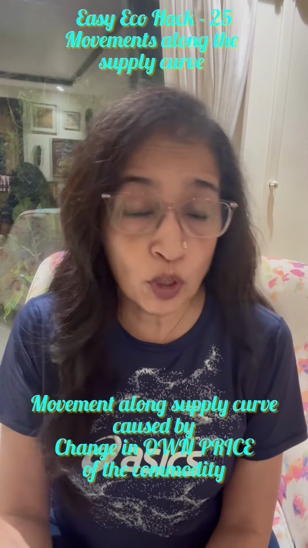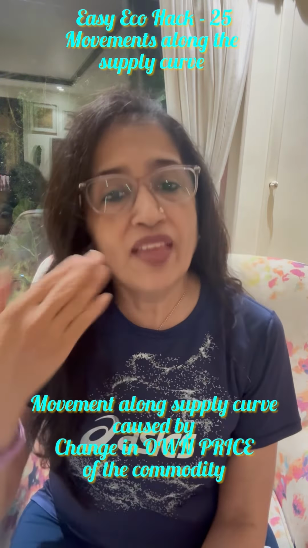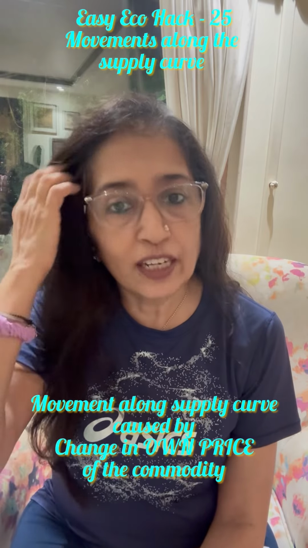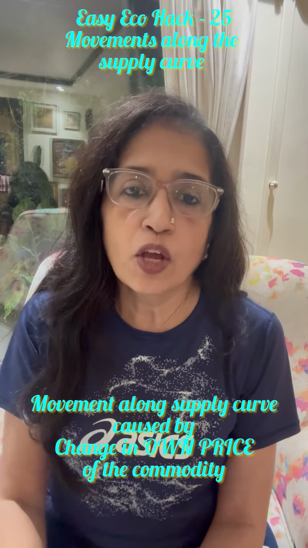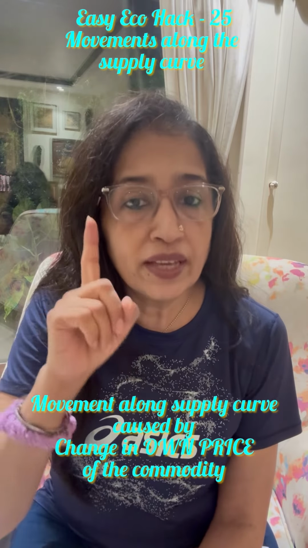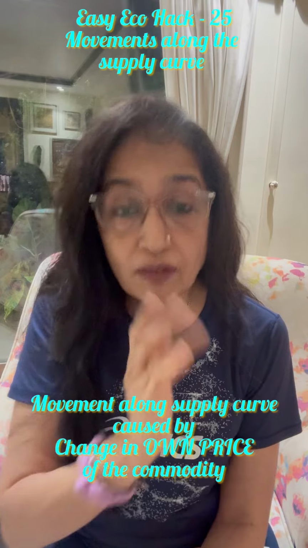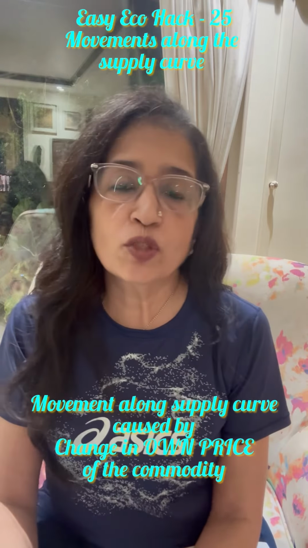We know the supply of a commodity is determined by its own price, and then other factors like technology, climatic conditions, prices of other goods like substitutes and things like that. But the thing that affects movement along a supply curve is just the own price of the commodity.